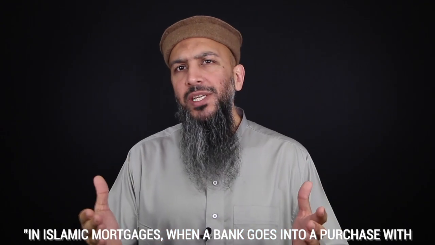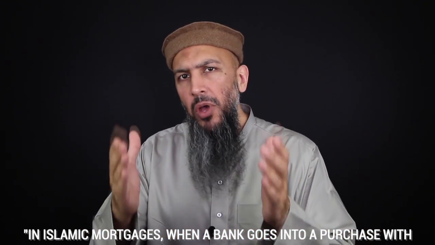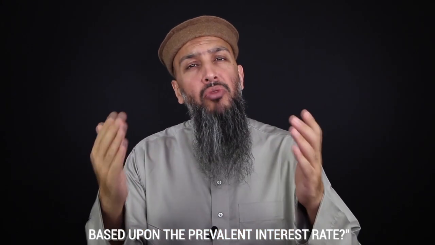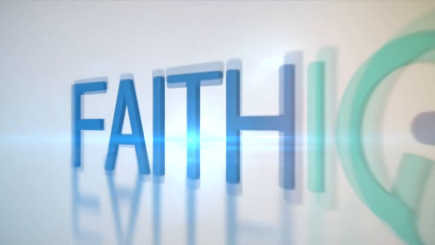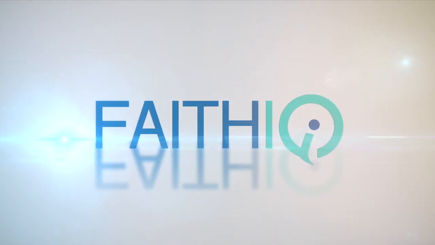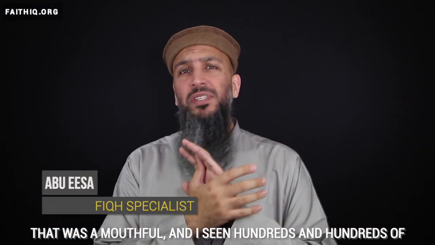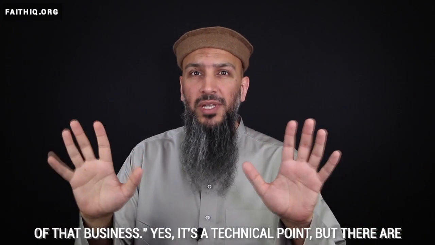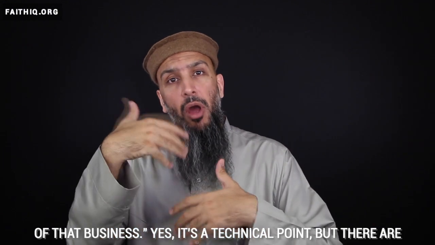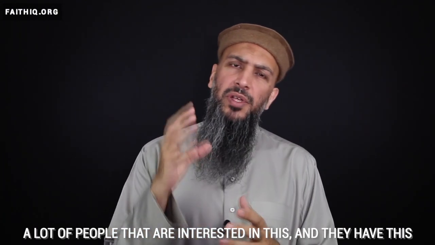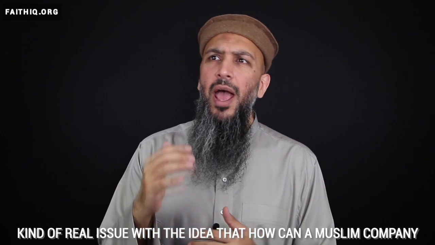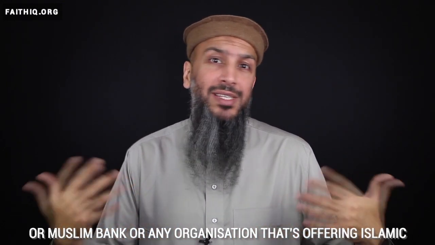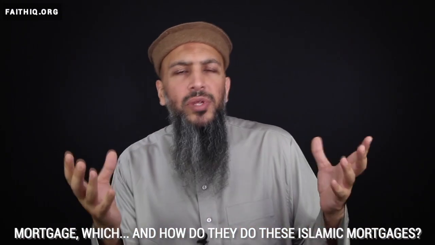In Islamic mortgages, when a bank goes into a purchase with you, can they decide the rental rate that they charge you based upon the prevalent interest rate? That was a mouthful, and I've seen hundreds and hundreds of people just turn off right away. They're like, whoa, enough of that business. Yes, it's a technical point, but there are a lot of people that are interested in this, and they have this kind of real issue with the idea of how a Muslim company or Muslim bank or any organization that's offering an Islamic mortgage, how do they do these Islamic mortgages?